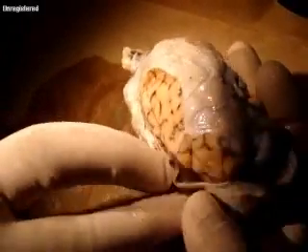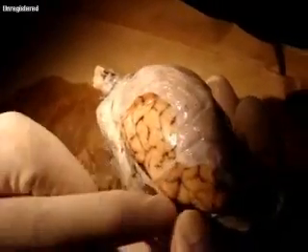Okay, and you'll notice when you look at the tough mother at the top of it that it actually goes down. If you look at the side, you'll see it kind of goes down in between the two hemispheres of the brain.